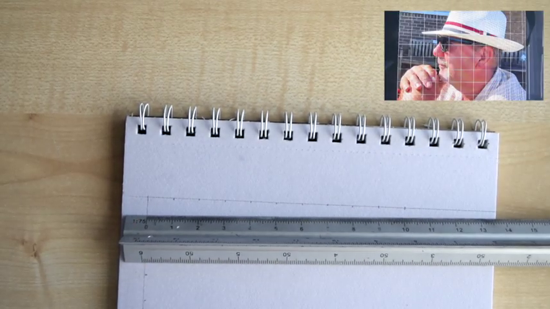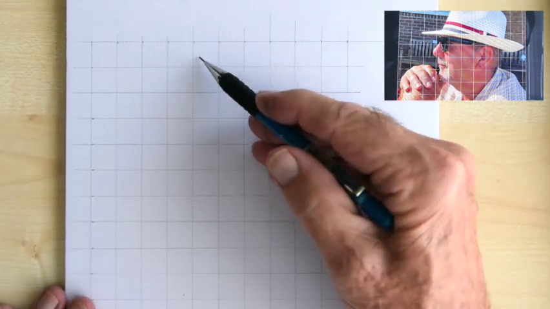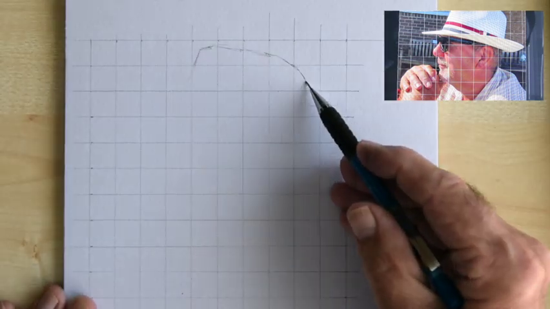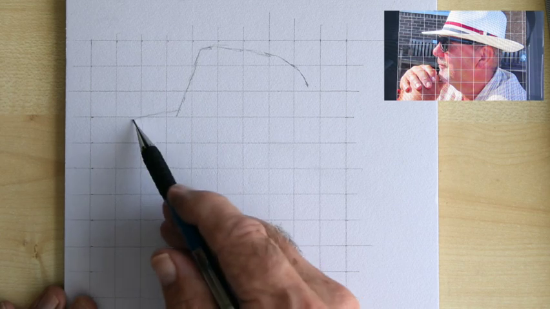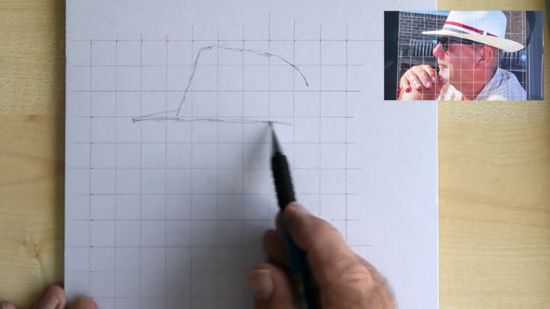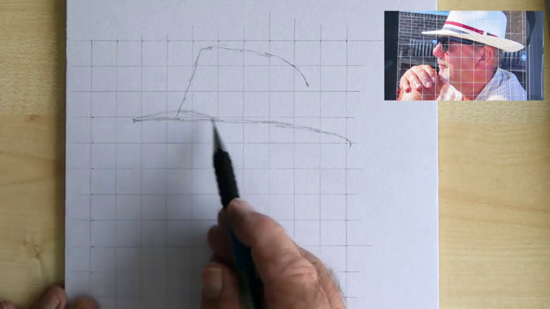When you come to draw the lines on the paper, make sure they're very light because they need to be rubbed out at some stage. And when we start drawing, we're just looking at the basic outline. Forget the details for the moment.